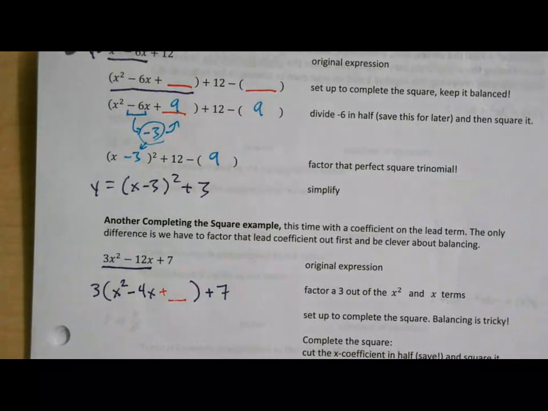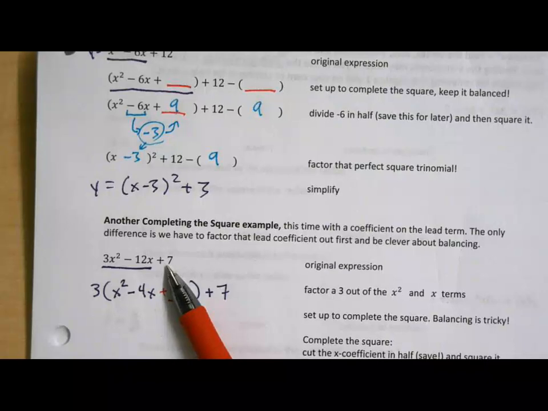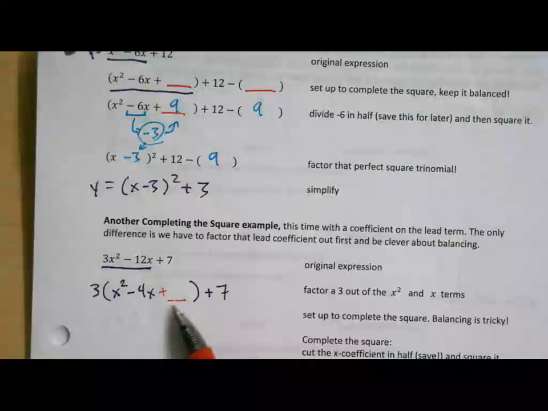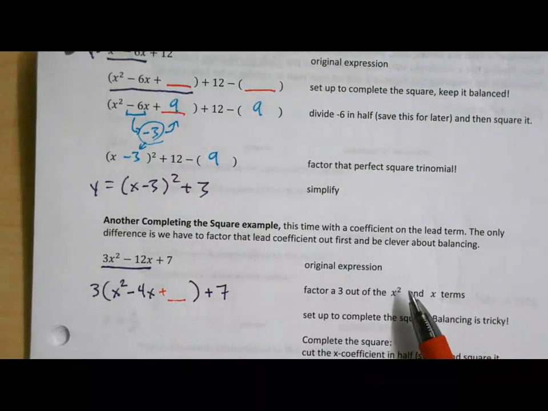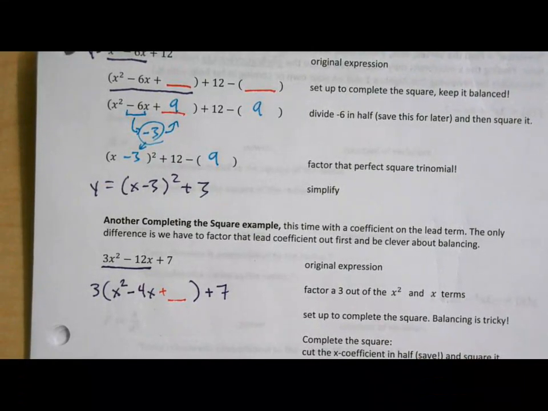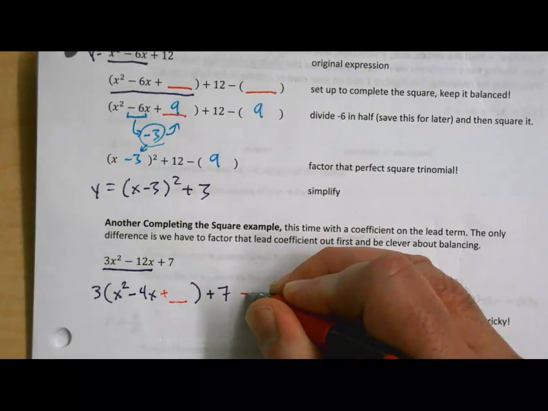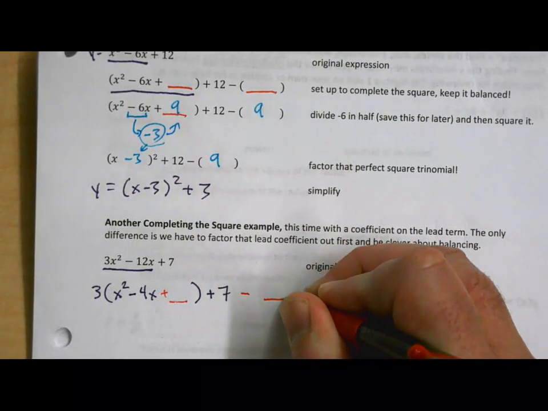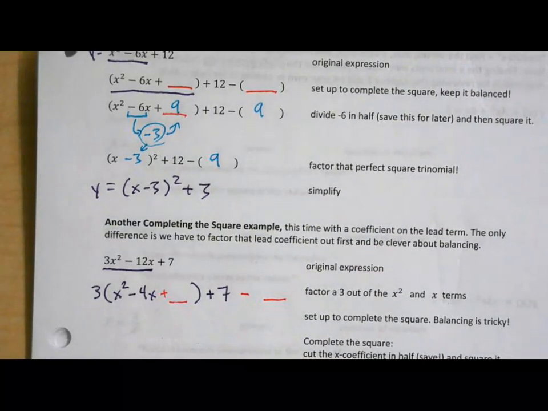Now keep in mind, in a minute, I'm going to be putting some number in here, and if I do, that's going to throw everything off. That's not going to be equal to the same thing anymore. I need to make sure that whatever I do in here, we're balancing somewhere out here. So I need to take away something out here, but it's not as simple this time around because why?